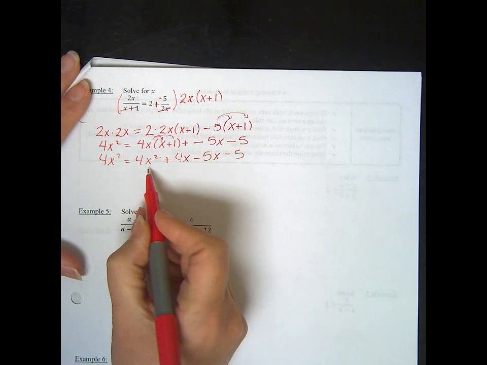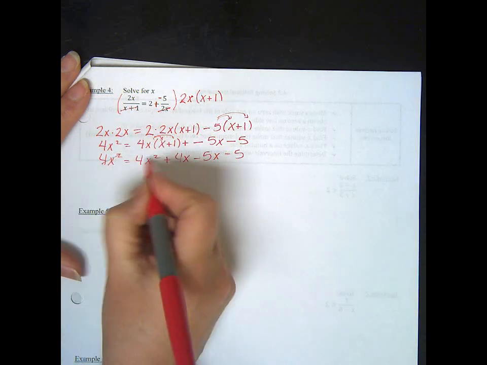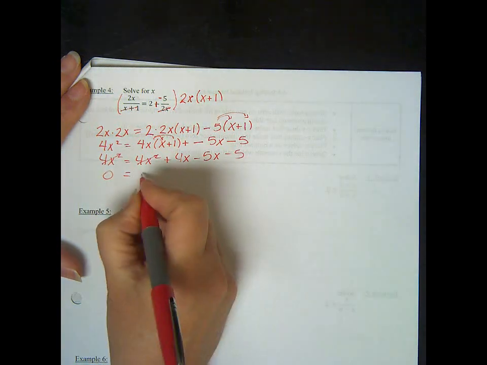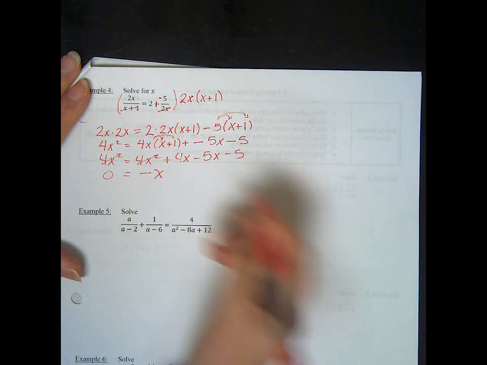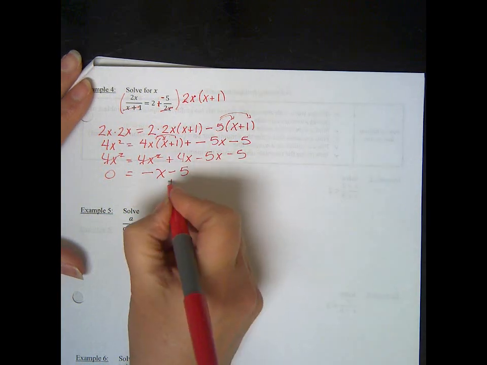Okay, so this is nice. These 4x's are going to subtract away. We subtract them from both sides. So now we have 0 on this side, combine like terms, negative x, 4 minus 5 is negative 1, and minus 5. Add 5 to both sides.